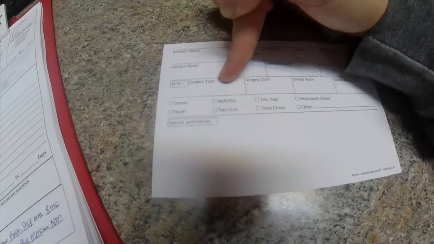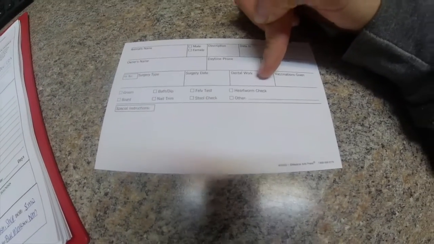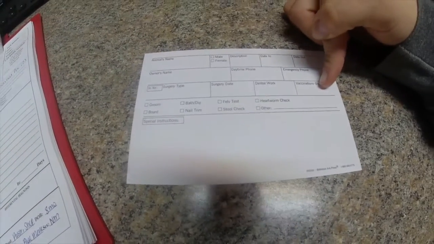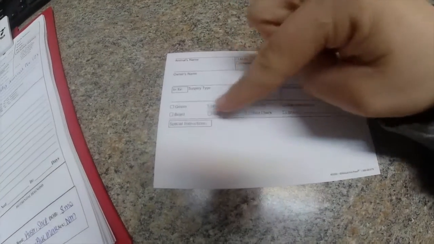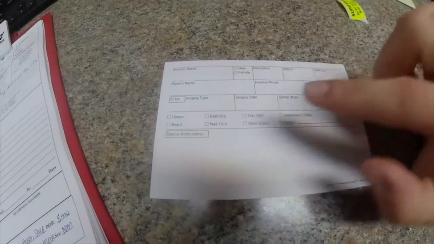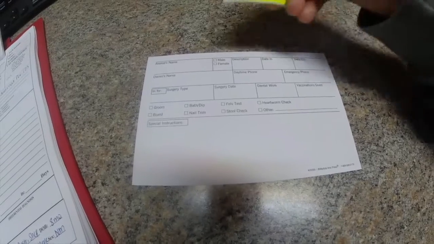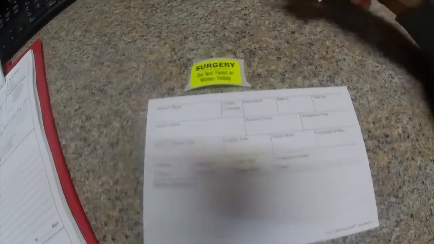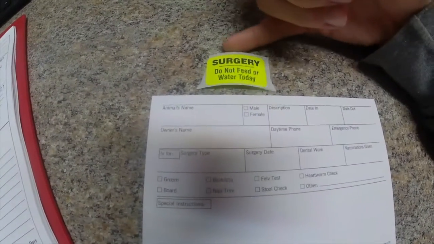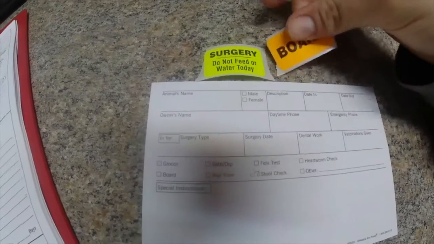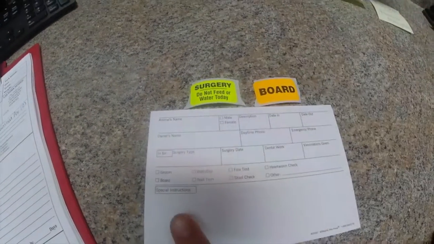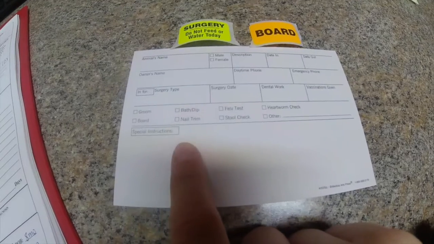What they're in for, if it's a surgery, when the surgery is scheduled, or their dental work, and when the vaccines are given. And then you have options here to check them, but the special instructions is where we put things like, for surgery, don't feed or water that day, or boarding. We tape them, or we stick them onto this cage card.